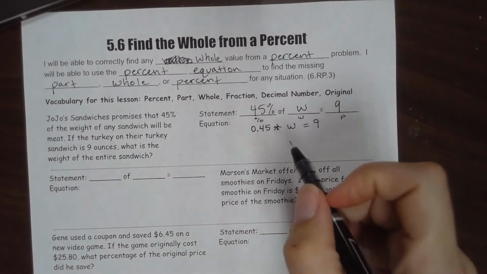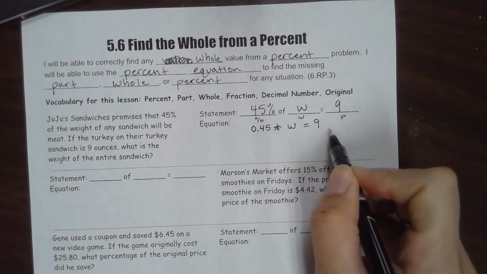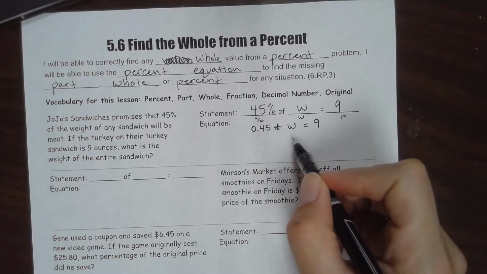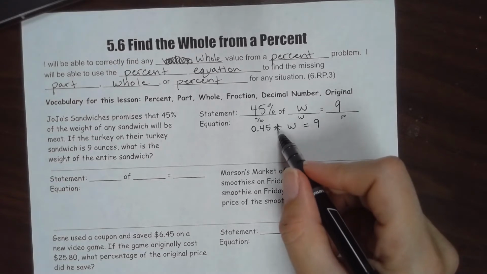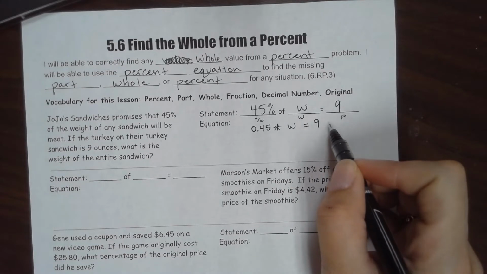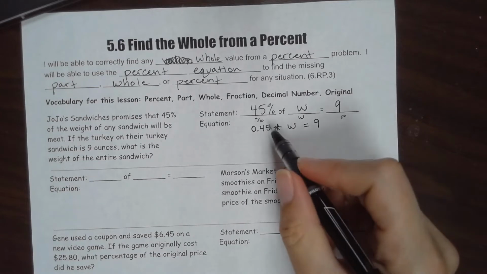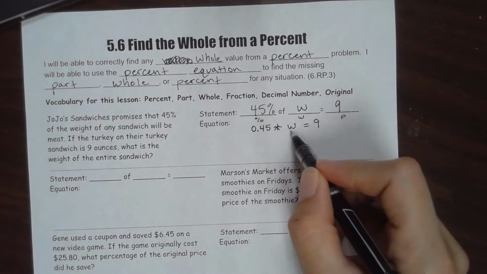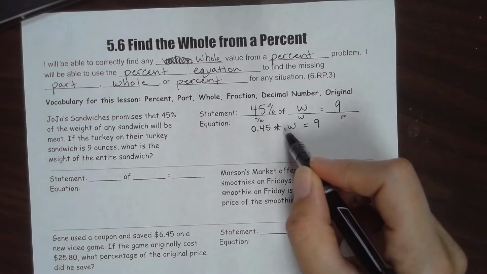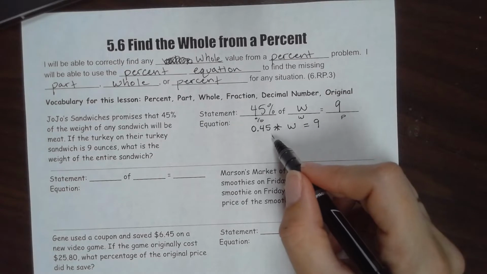If this was something like 3 times W equals 9, how would we figure out what W would be? Well, we have to do the opposite. What's the opposite of timesing? Divide. So I'd take 9 and divide it by 3 to figure out that this would be 3. Well, we're going to do the same thing here, except we have to divide by whatever's with our variable to figure out what the whole was before we timesed it.